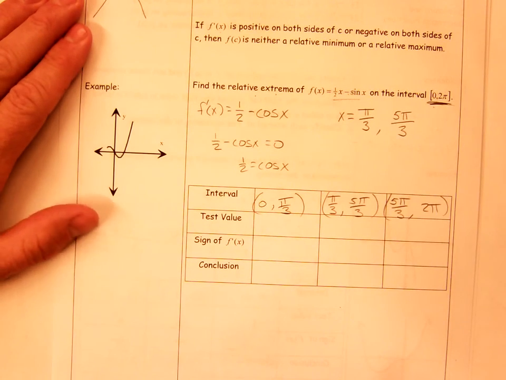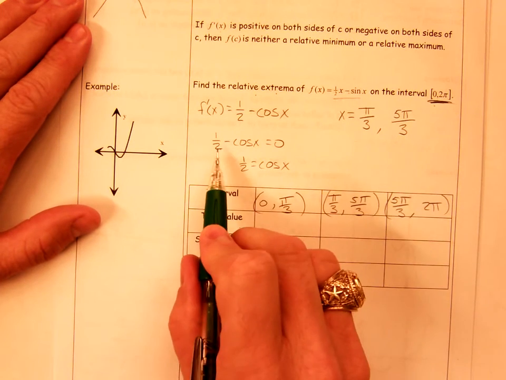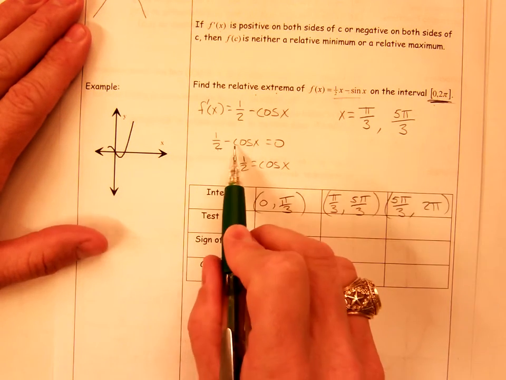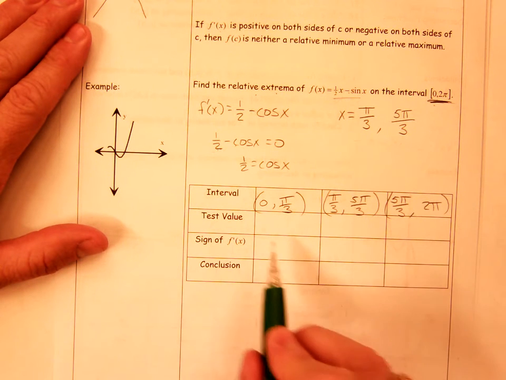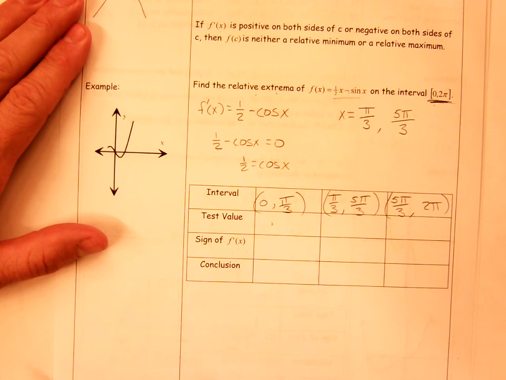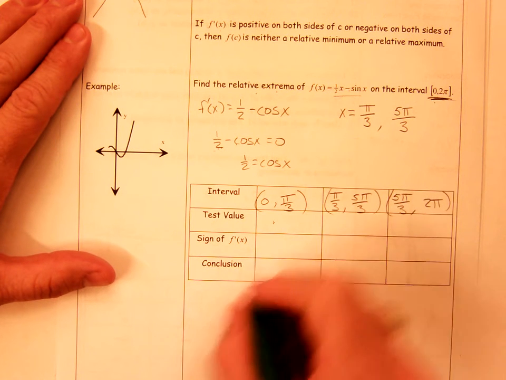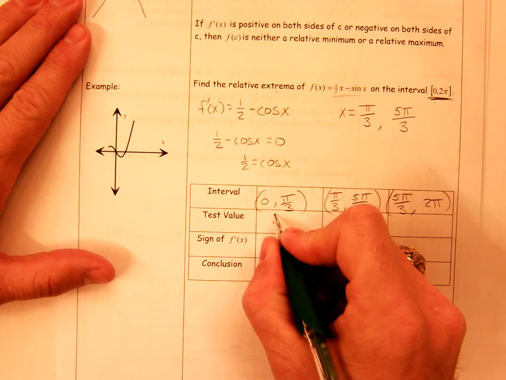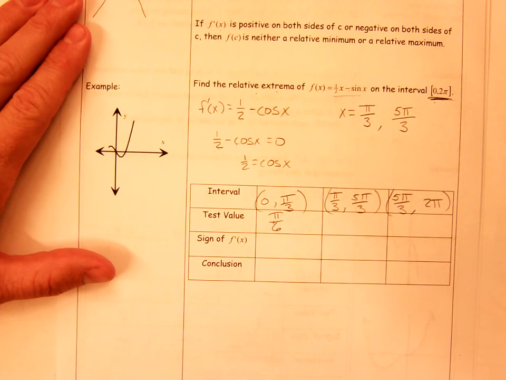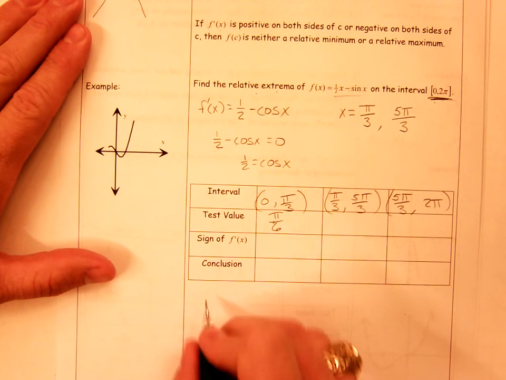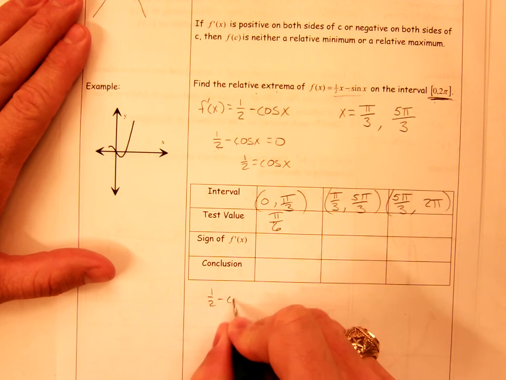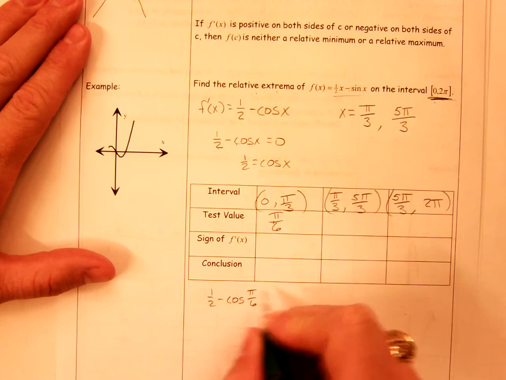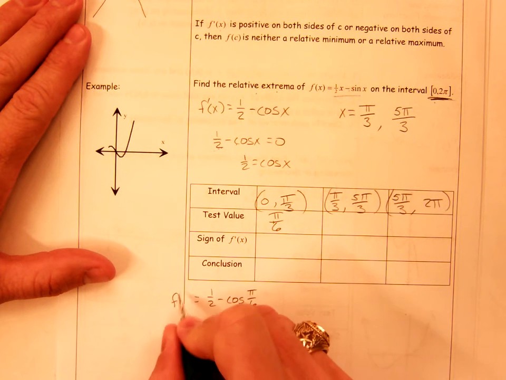All right, here's my function right here. What I'm testing, 1/2 minus cos x. What is an easy interval to pick there? What would be easy for me? Anybody want to throw a number out? Sure, let's do pi over 6. Pi over 6 is going to be 1/2 minus cos of pi over 6. Does anybody know what cosine of pi over 6 is?